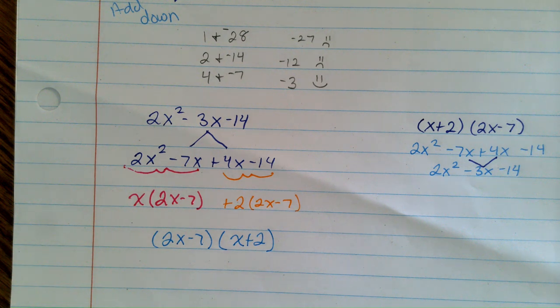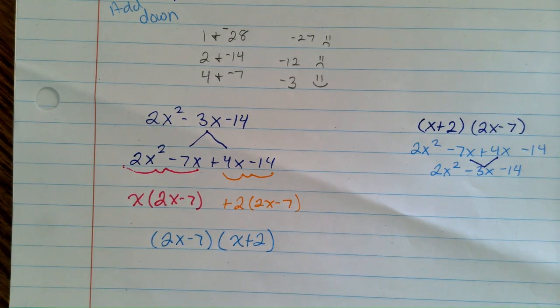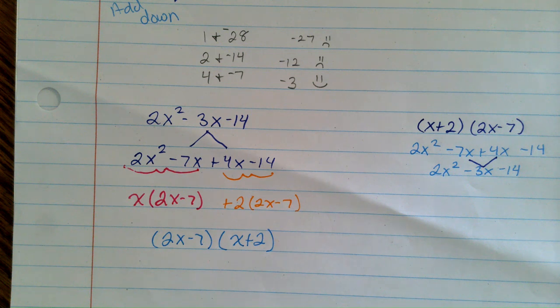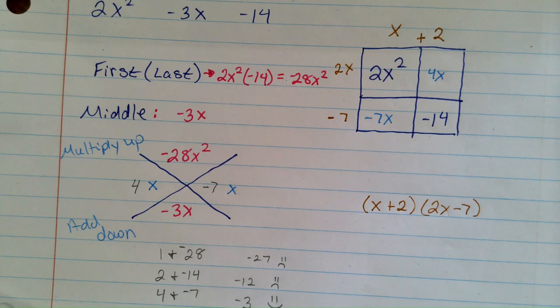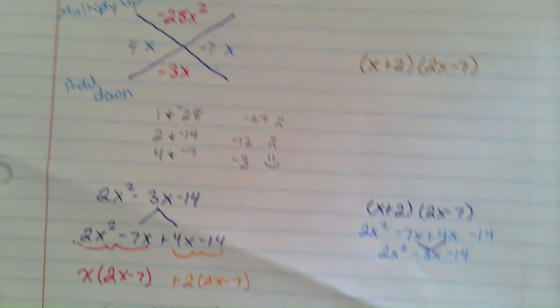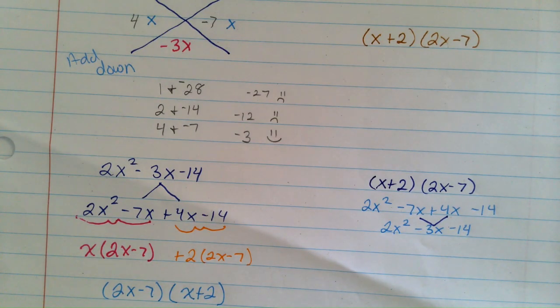So that was 3 ways to do the same problem. We had the guess and check that we did to begin with. We utilized the x to be able to use the box method. And then we utilized the x to be able to break it out into 4 terms and factor by grouping. So make sure that you are picking the method that works best with your brain. For the rest of this, I'm probably going to focus on the guess and check and the box, but I just wanted you to be aware of everything else.